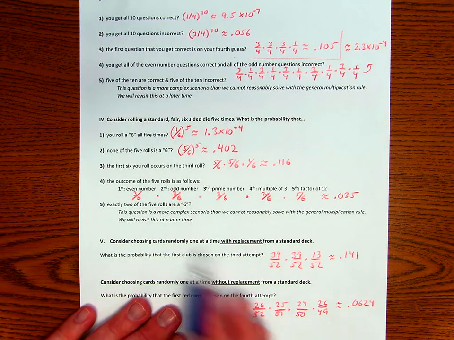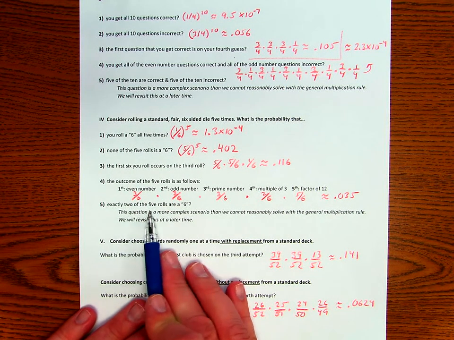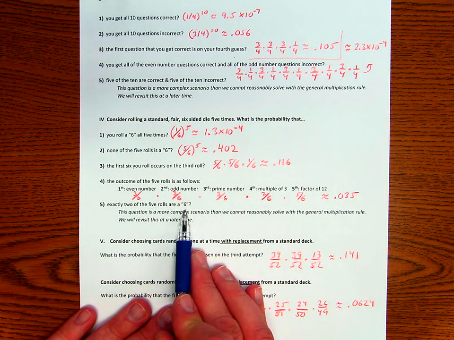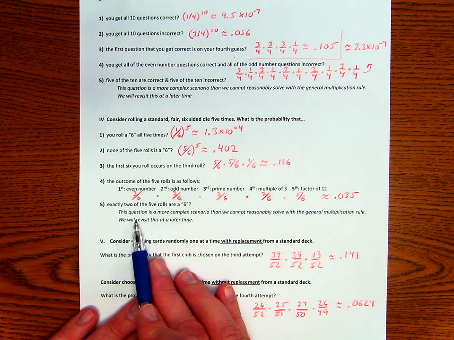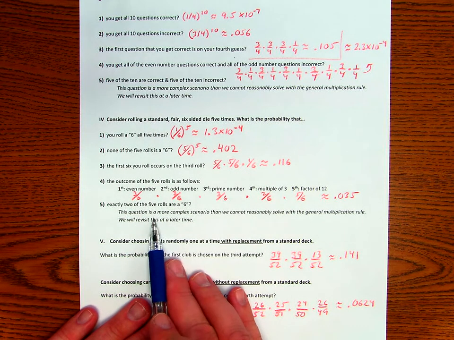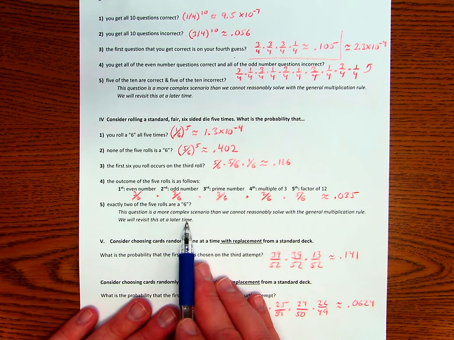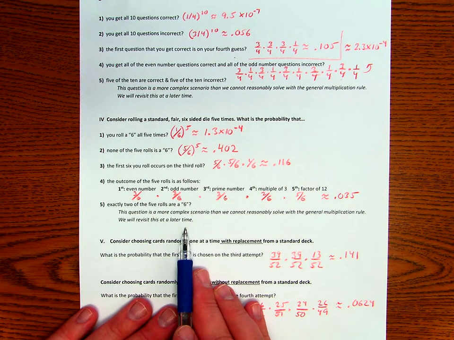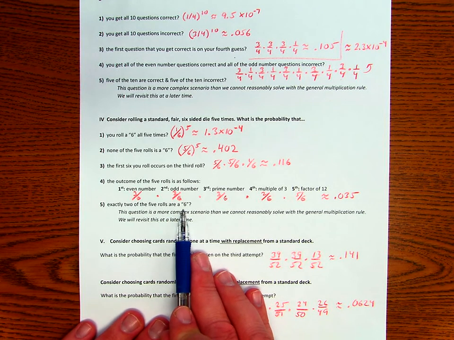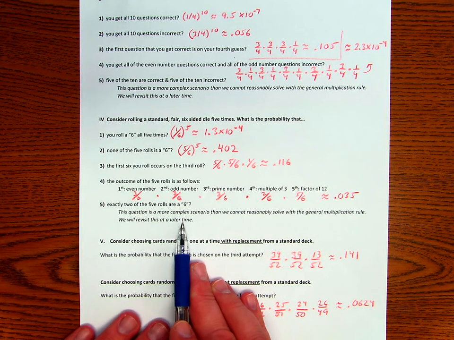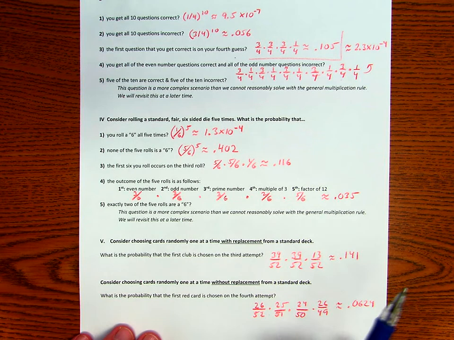All right, now in contrast, number 5, exactly 2 of the 5 rolls are a 6. Well, we don't know which of the 2 rolls are going to be a 6. Is it the first and second? Is it the first and the third? Is it the second and the fourth? So this falls into the same category as number 5 did up top. This question is a more complex scenario that we cannot reasonably solve with the general multiplication rule. Again, this is not a difficult question. It's just we don't know the math yet. That's going to be something else we revisit in Chapter 6.